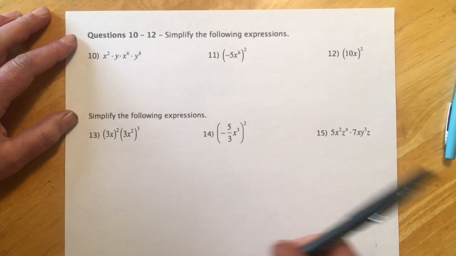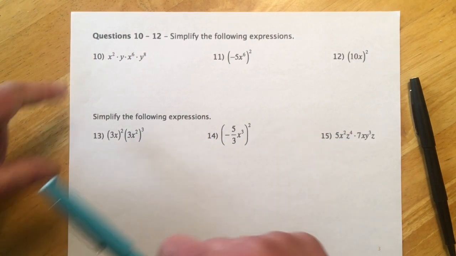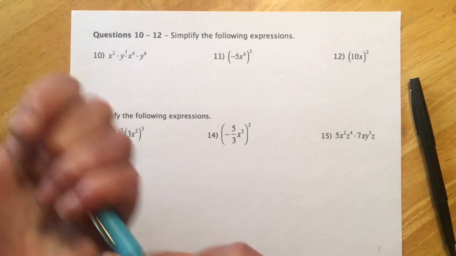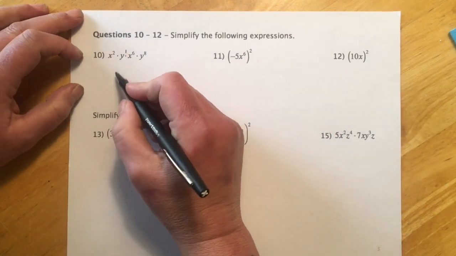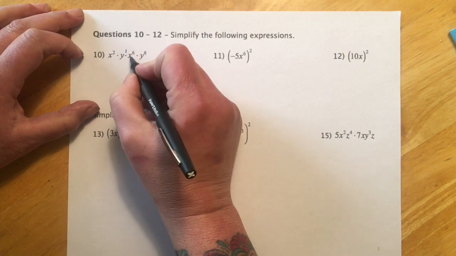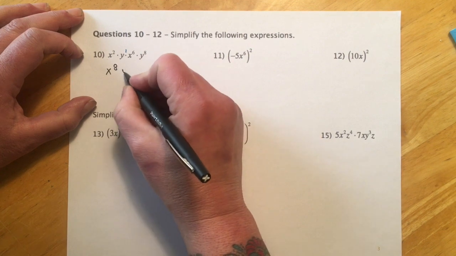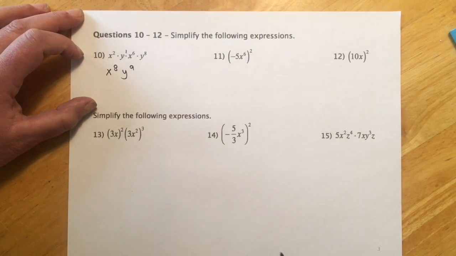Okay, these next 3 I would have you try. And on this one I slipped in an extra letter. So we have x's and y's. So careful, that is a y to the 1st. You'll never see the 1 written there, it's just implied, so you just kind of have to know that. So putting my x's together, 2 plus 6 will give me x to the 8th. And then with the y's, I got 1 plus 8, so it'll be y to the 9th.